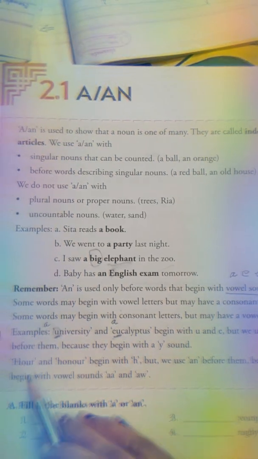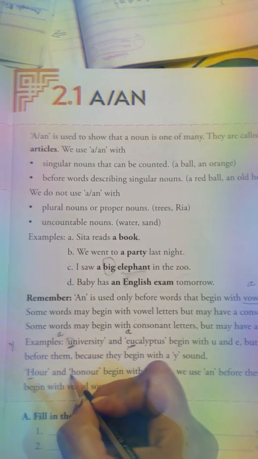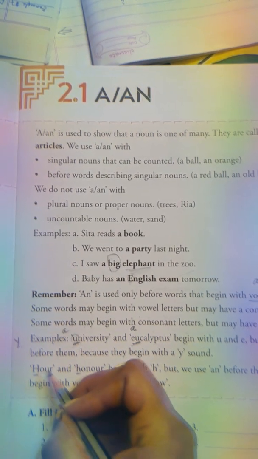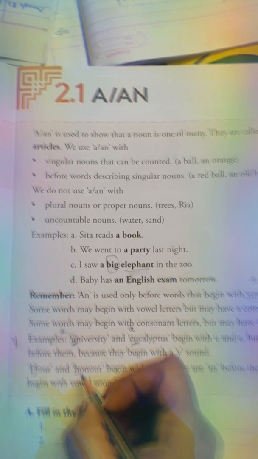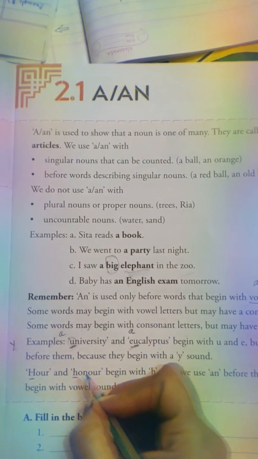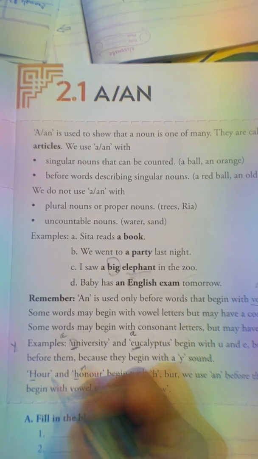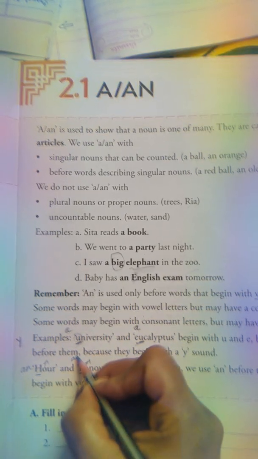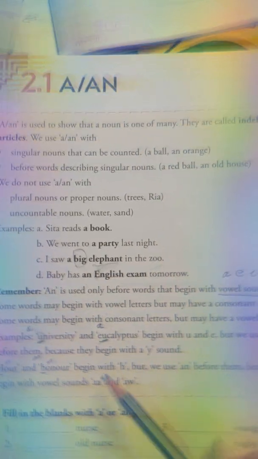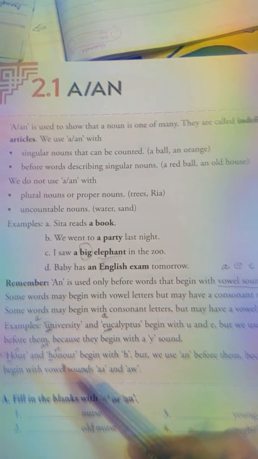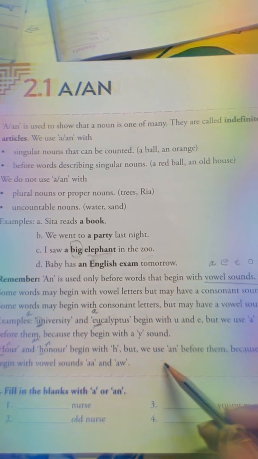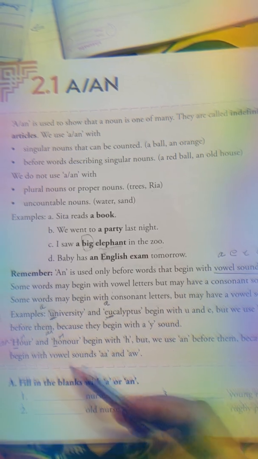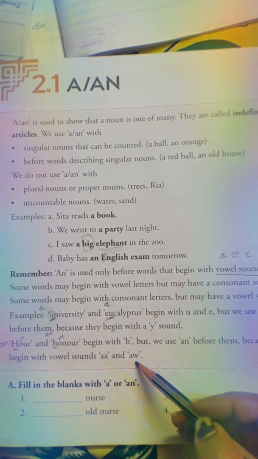Okay? What about this? Can you see H? H is a consonant, but the sound is silent. We don't say har. We don't say honor. We say onor. So, O is the sound of the vowel, and so we say an honor. So, remember these exceptions. Hour and honor begin with H, but we use an before them because they begin with vowel sounds. Okay?